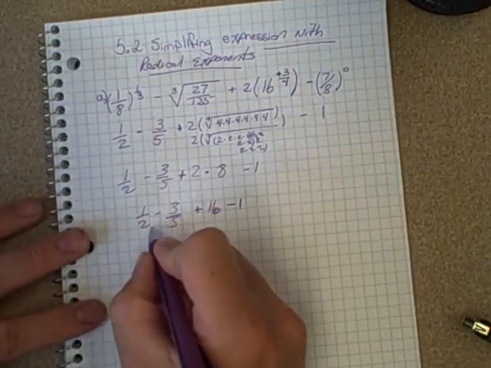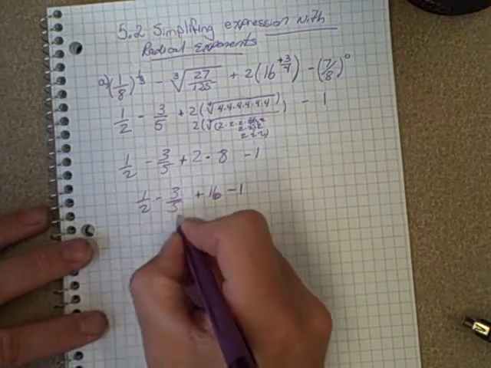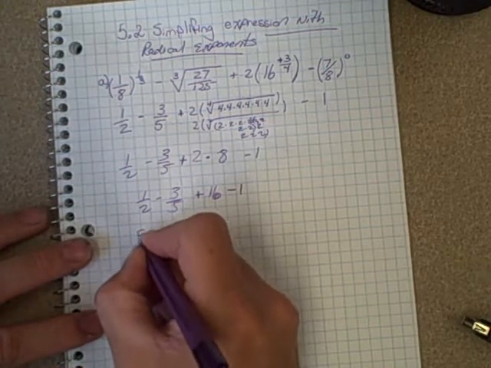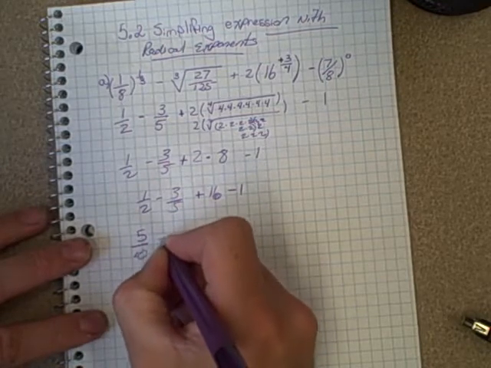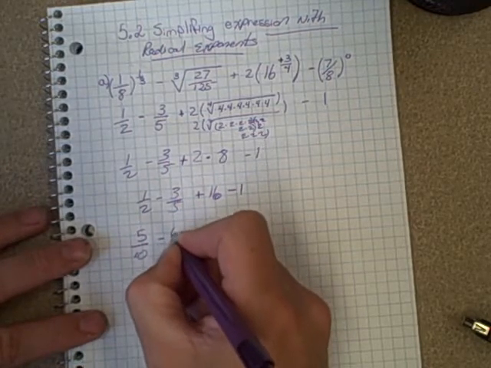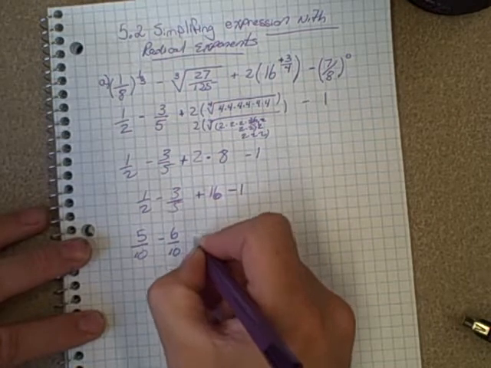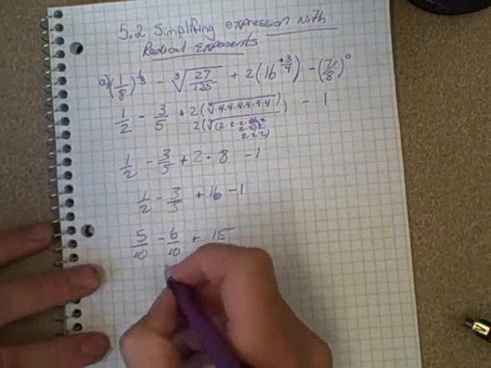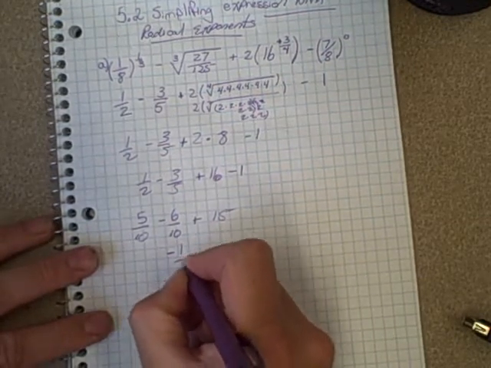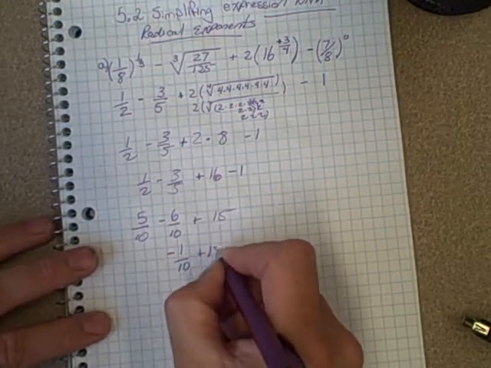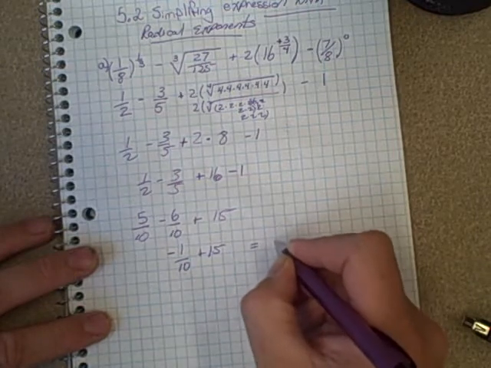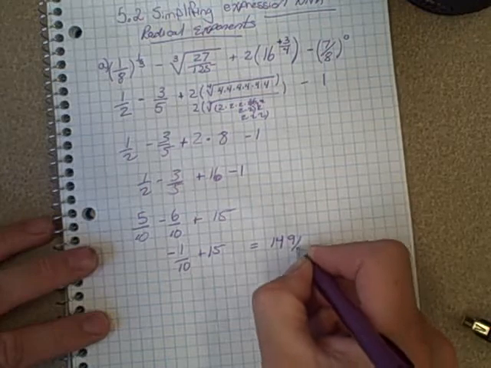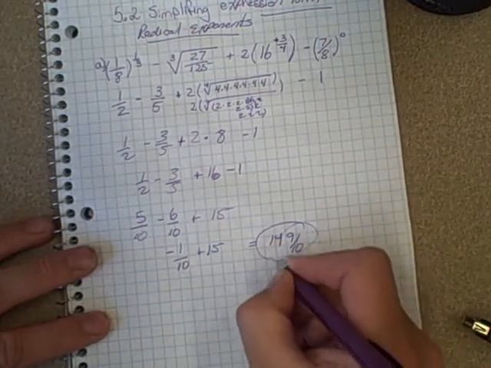So we have to do a fraction thing here, common denominator. This would be 10. So this would be 5/10 subtract 6/10 plus 15. So this would end up being negative 1/10 plus 15. So that would equal 14 and 9/10. So there's one example there.